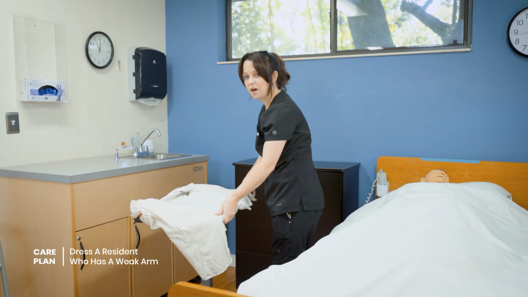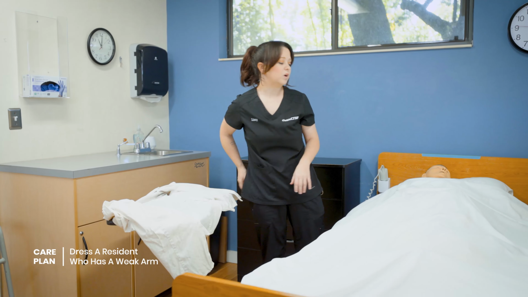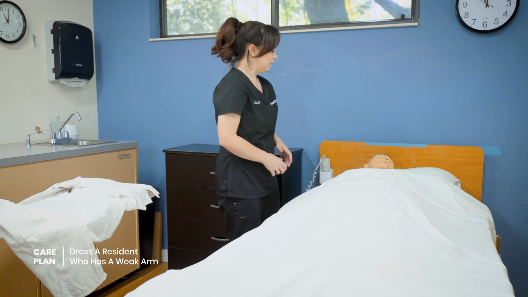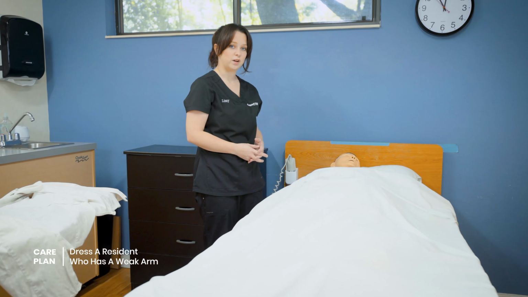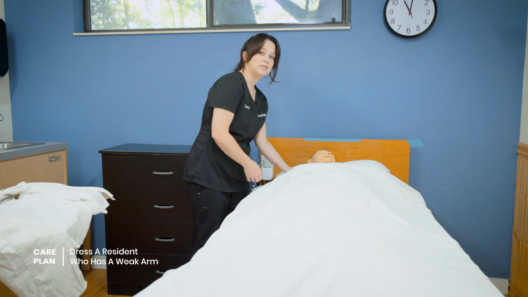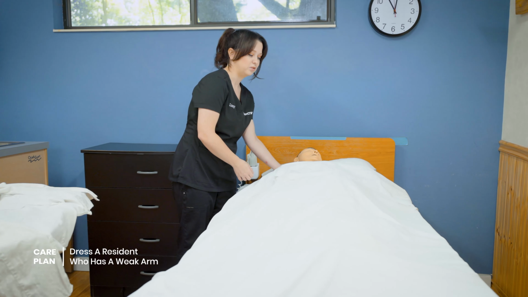Before we can put the shirt on, we'll have to get the gown off. We want to make sure we keep the resident covered as much as possible during this procedure. For undressing, we're going to start undressing the stronger arm first. If you need your resident to sit up to untie the gown, you can ask him to do so.